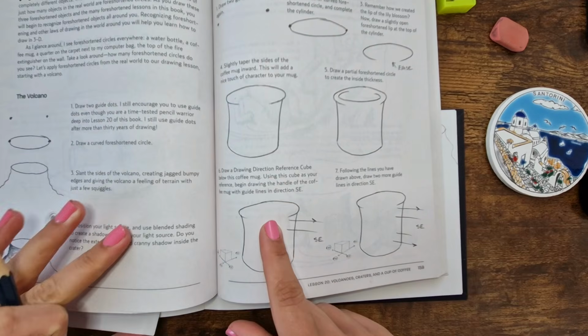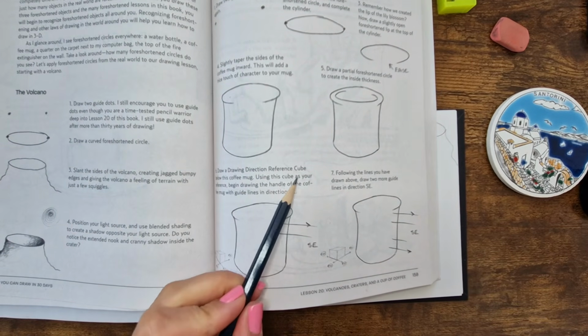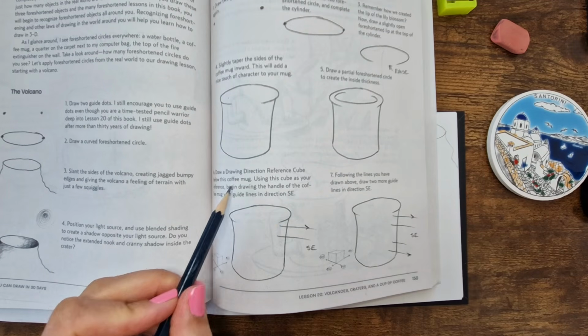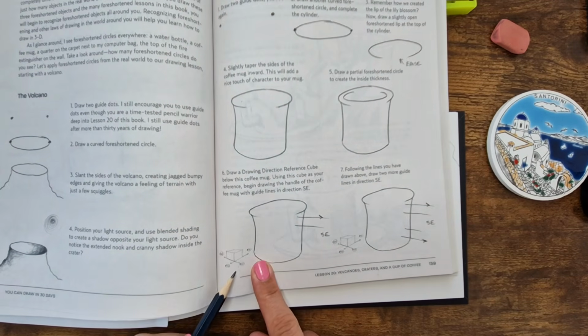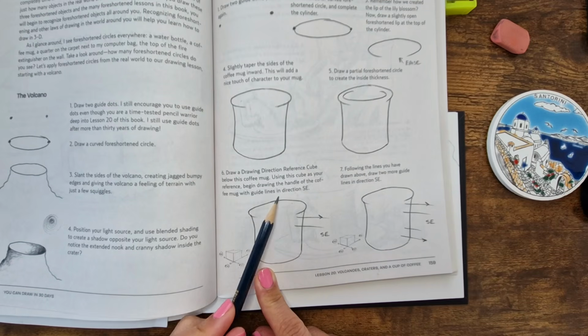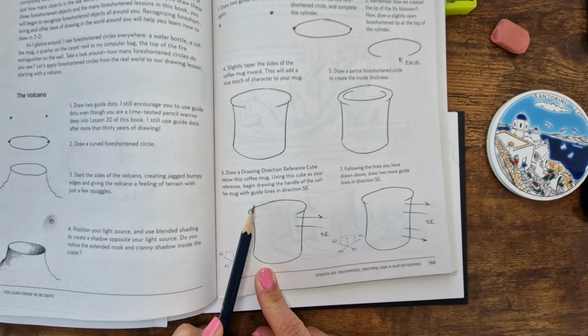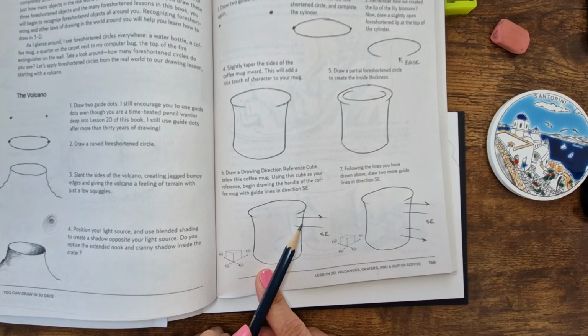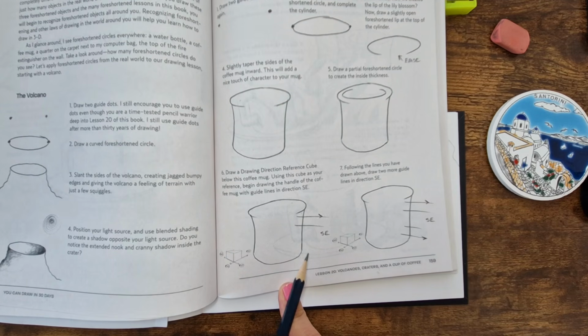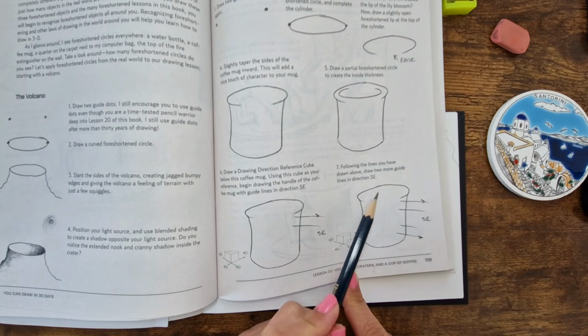Draw a drawing direction reference cube below this coffee mug. Using this cube as your reference, begin drawing the handle of the coffee mug with guidelines in direction SE. Following the lines you have drawn above, draw 2 more guidelines in direction S.